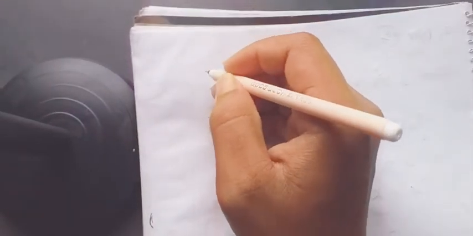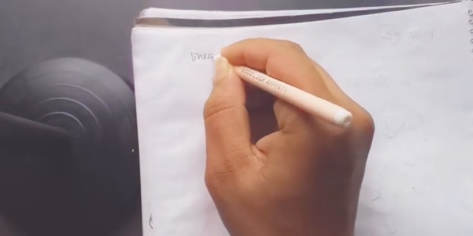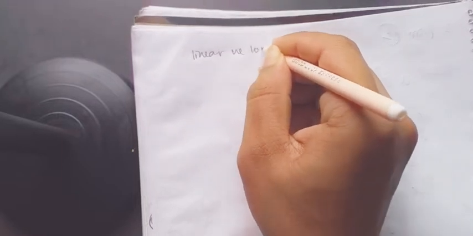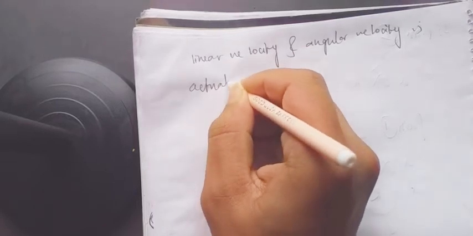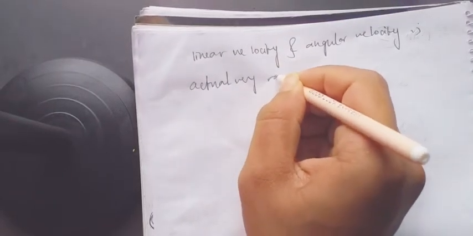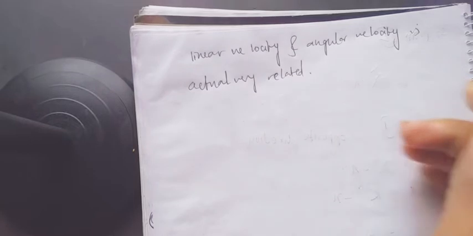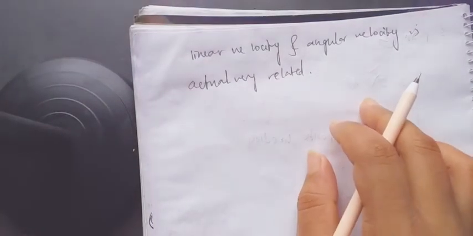So linear velocity and angular velocity is actually very related, in a sense that they are proportional and you can say almost equal.